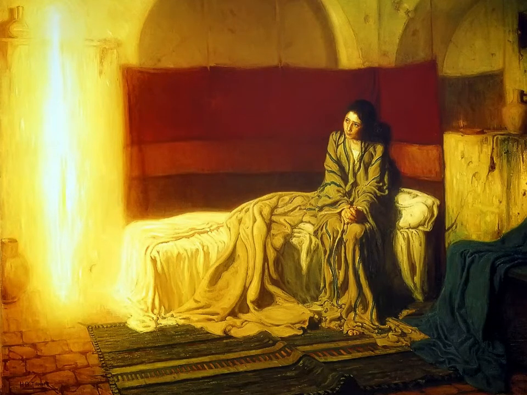This artwork is The Annunciation by Henry Tanner. Henry Tanner was the first famous African American artist shortly after the Civil War. The Annunciation is, in the Christian belief system, the moment that the Holy Spirit comes to Mary and tells her that she is going to have the Son of God.